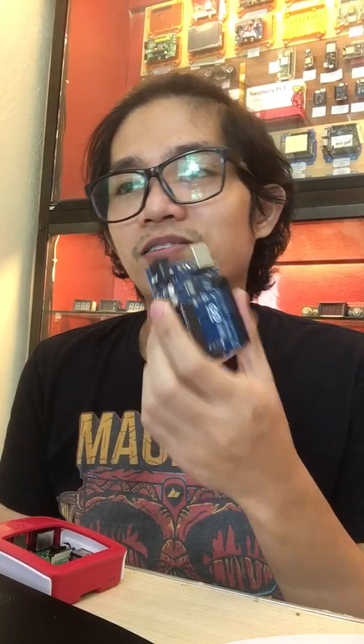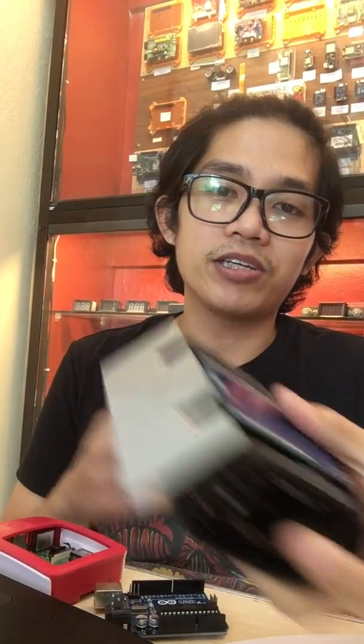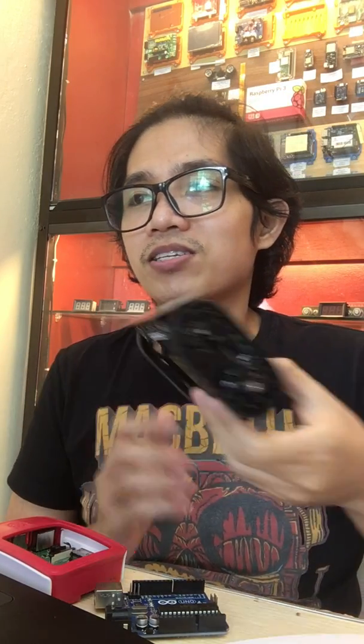Ito si Arduino. Arduino is a microcontroller board that you can use for basic to crazy robotics and simple automation projects. Sample is a line following and obstacle avoidance bot. Stay tuned guys, maglalabas kami ng mga demo video na umaandar to. Then simple automation like automated open and close ng garage door, pag may na-sense na paparating yung sasakyan.